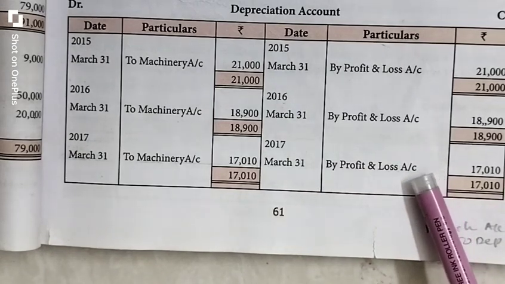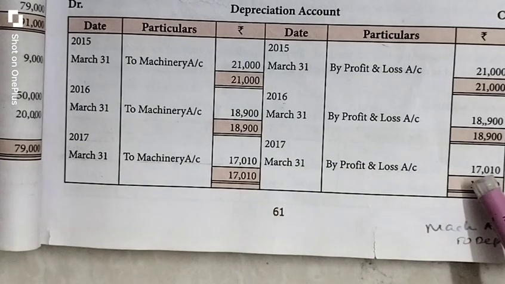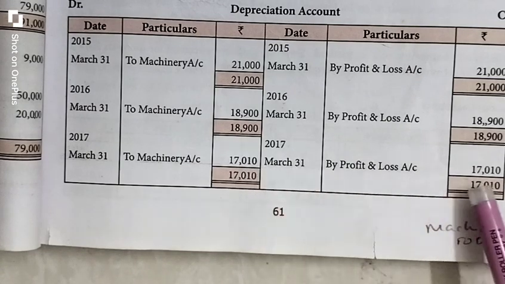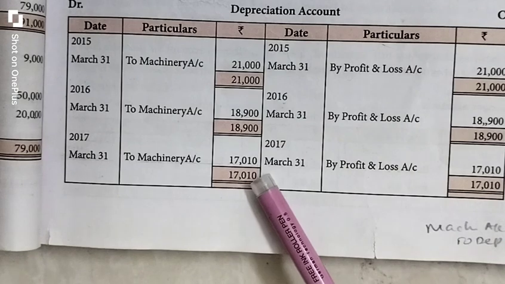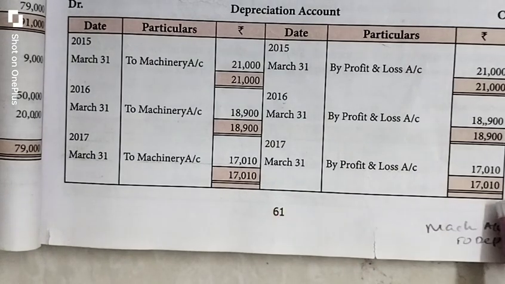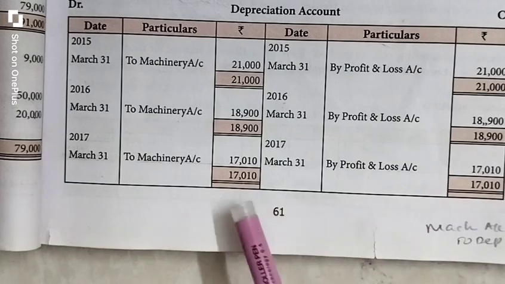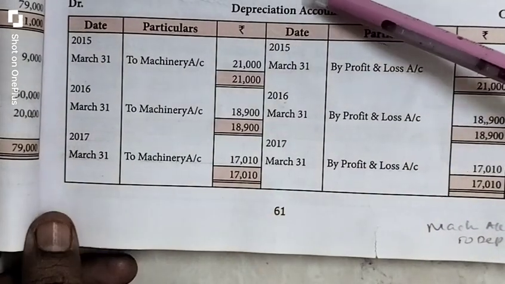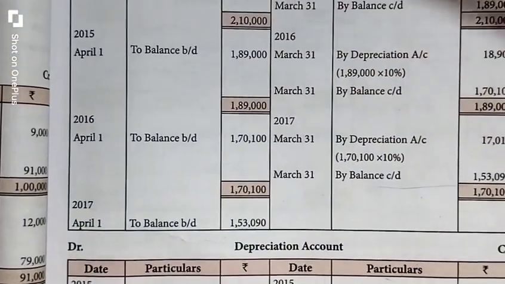So you enter here the opposite account. The amount is 17,010 rupees. Listen here, we have the same amount on both sides, so you enter the total 17,010 rupees on both sides. The totals are also equal. So we have found the first 3 years of depreciation in the ledger account and the first 3 years of the machinery account in the ledger account.